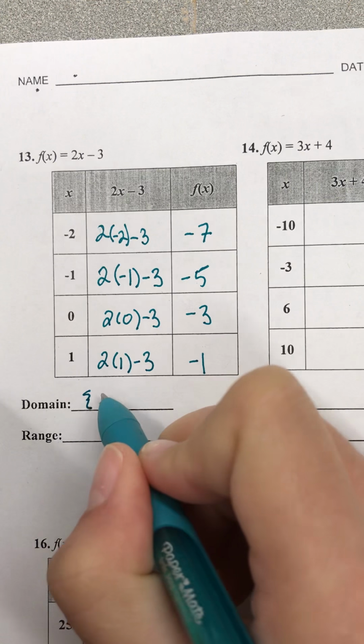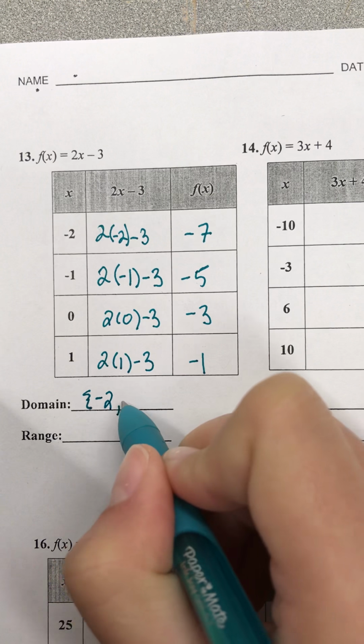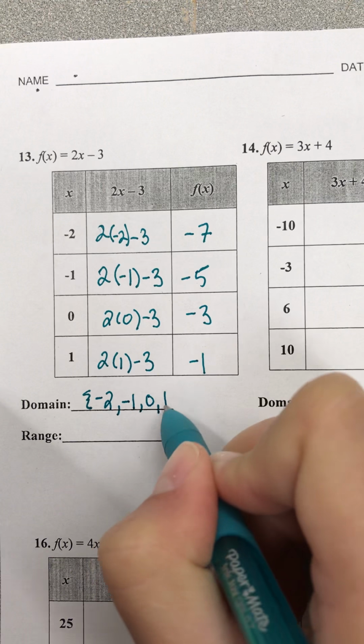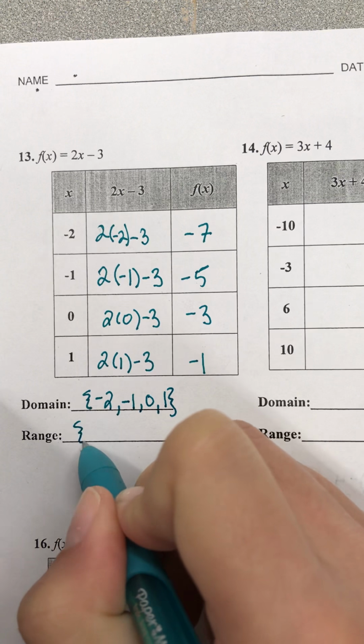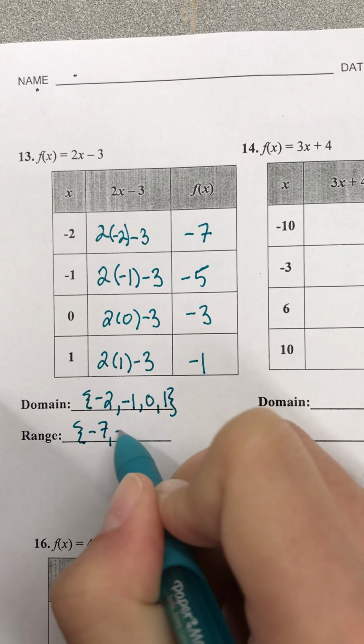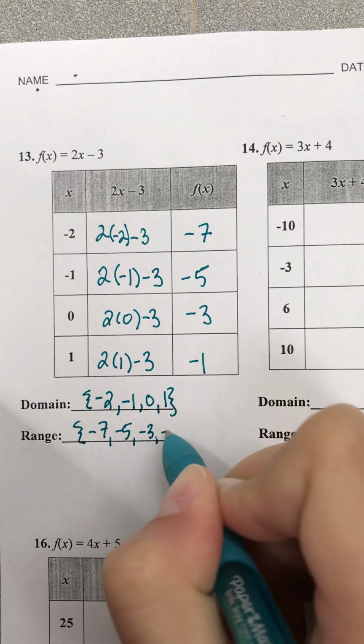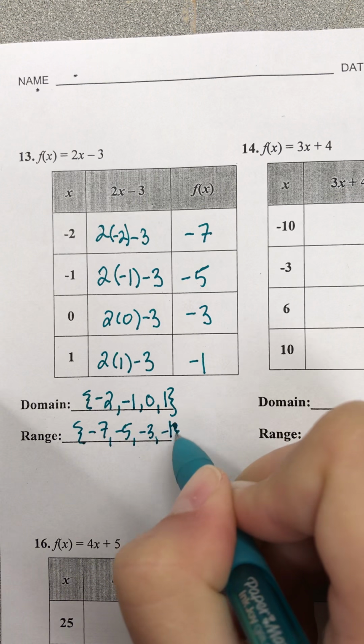Your domain is your x values, so my x values are -2, -1, 0, 1. My range is my y values, which is -7, -5, -3, -1.